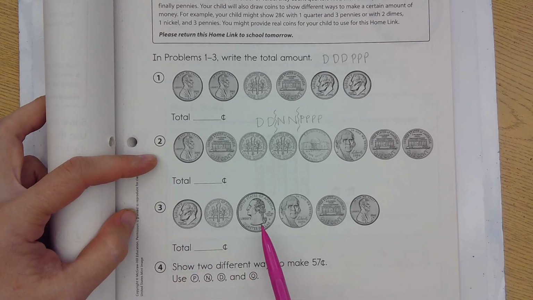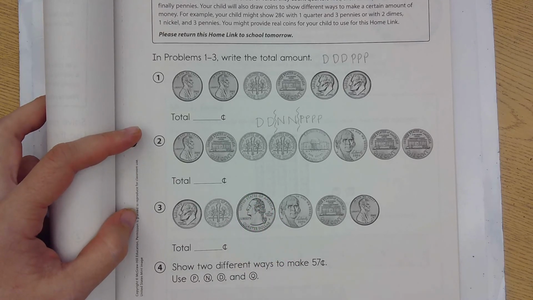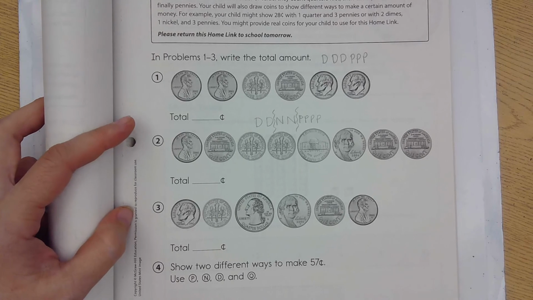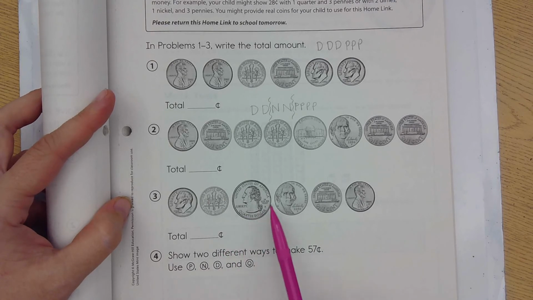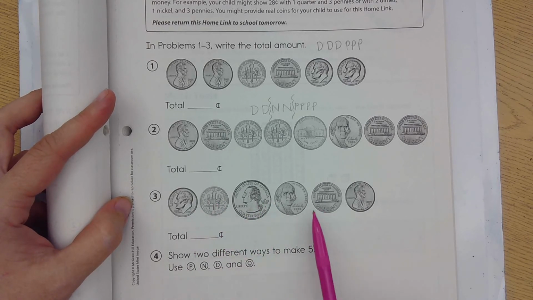For number 3, we're adding in a quarter this time. Remember, a quarter is worth 25 cents. So if you rearrange those, make sure you start with the highest amount of money, which would be your quarter, and then your dimes come next, then your nickels, then your pennies.